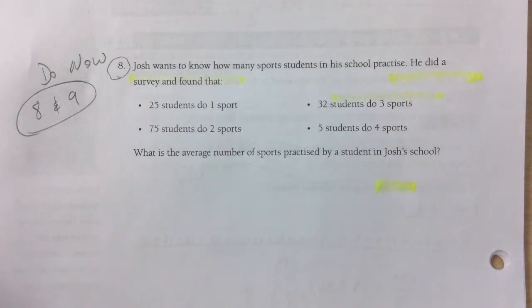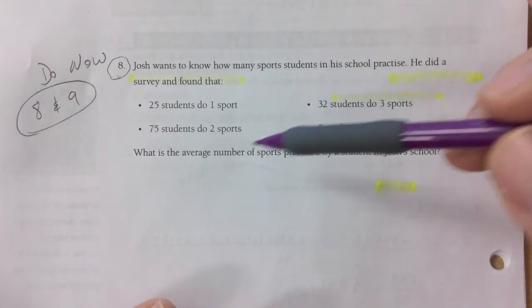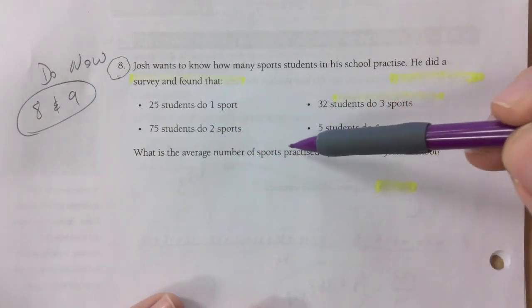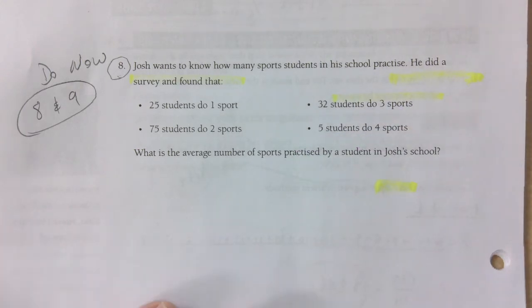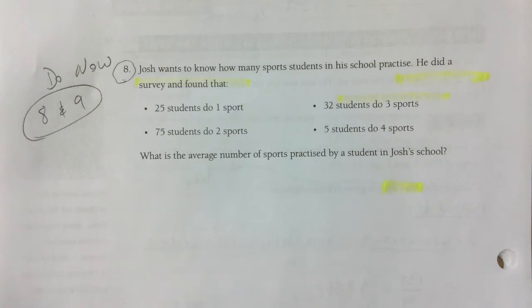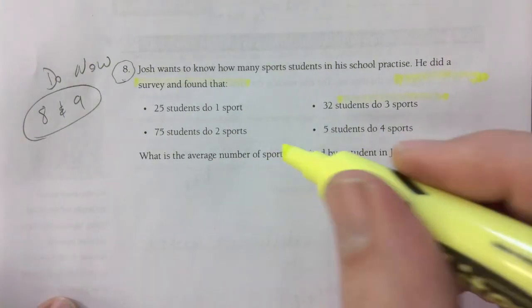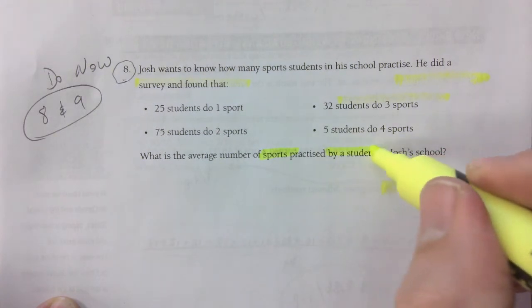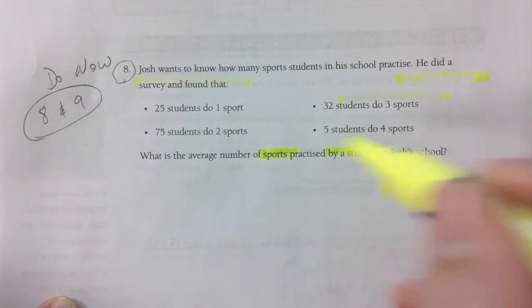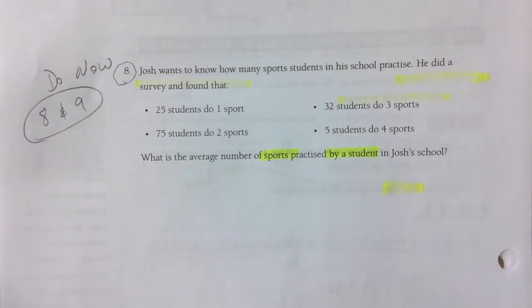No percentages, but repetition, okay? He wants to know what is the average number of sports practiced by a student? So there's the highlighted part. You want to know the average number of sports per student. Sports per student. That's what you should remember.